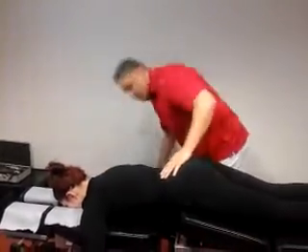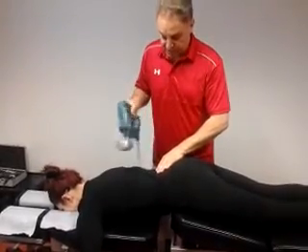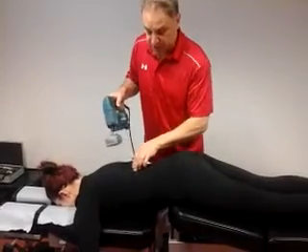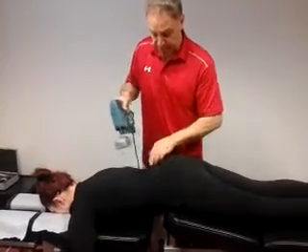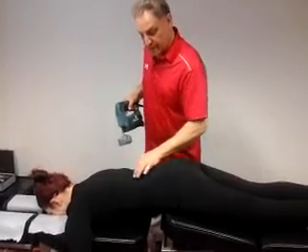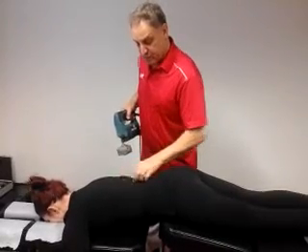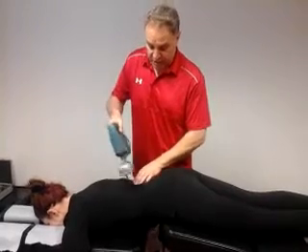So what we're going to do, first of all, is use a vibration tool, which is a converted jigsaw, and we're always going to be vibrating on the concave side. Because on the convex side is where the postural muscles are going to fire to try to stabilize the spine, so you never want to do that.